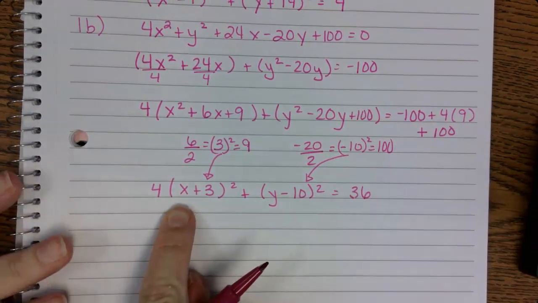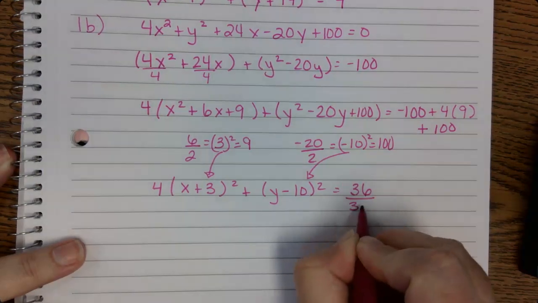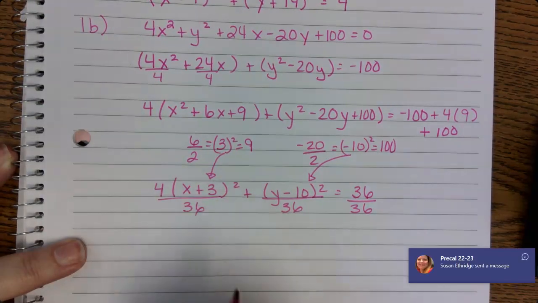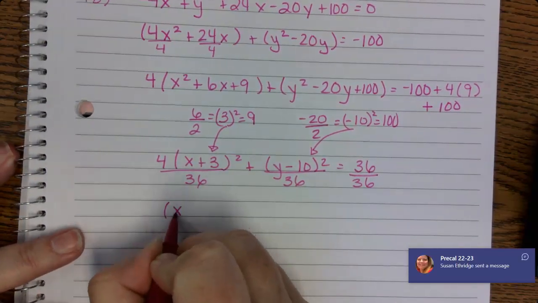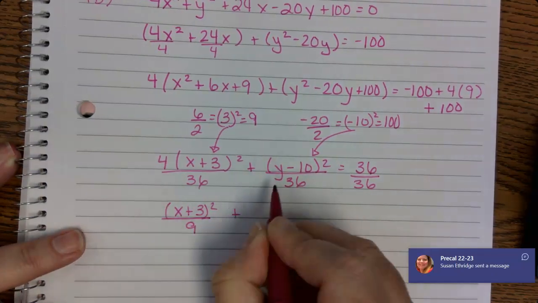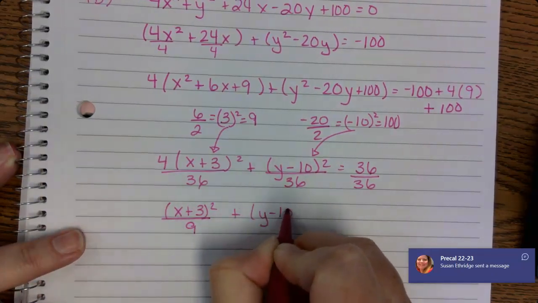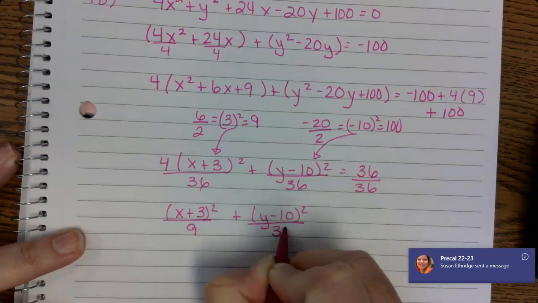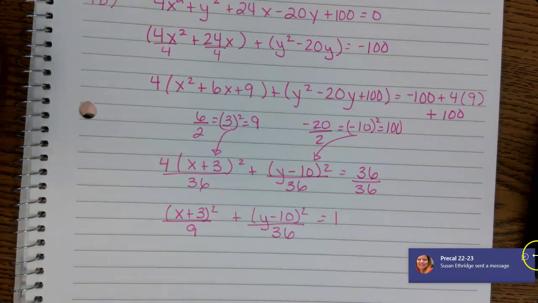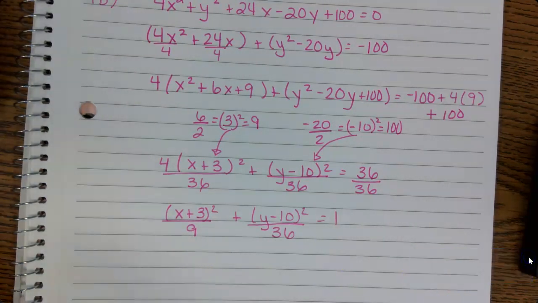Now, because we have a number in front of here, we got to divide both numbers by 36 and then reduce. So we're going to get (x + 3)²/9 + (y - 10)²/36, and this equals 1. Okay. Let me move that out of the way. So, that is how you handle this question.